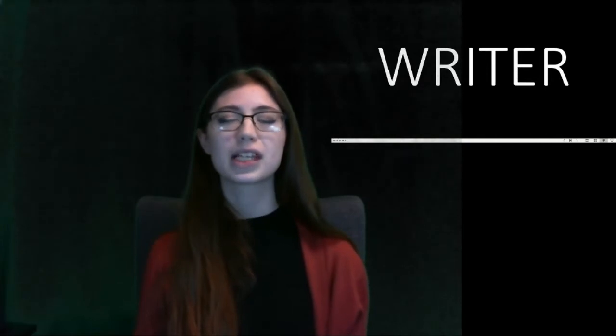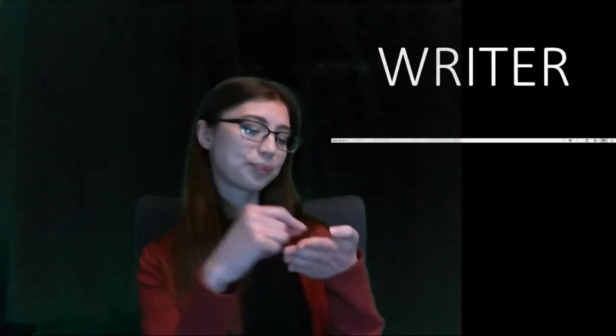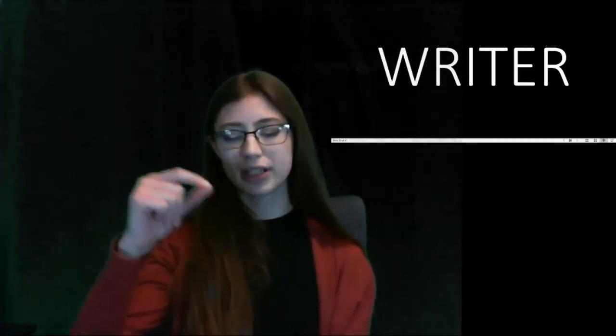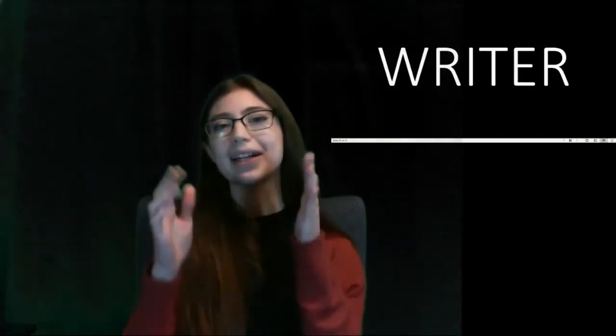Writer. So for writer, you're going to draw two little squiggly lines of text. And then the agent marker. So with the pencil hand shape, write, write, agent marker. Writer.